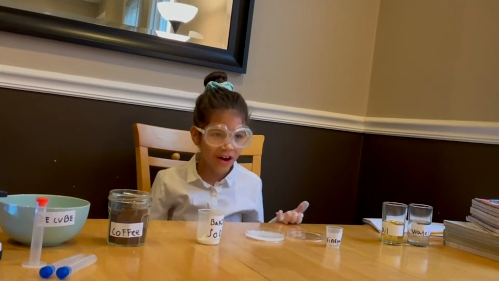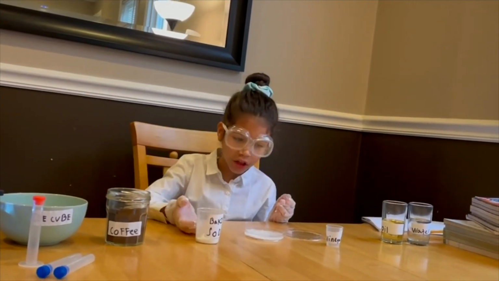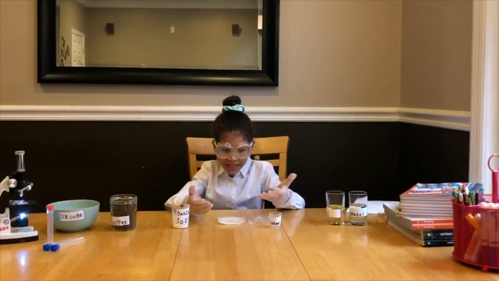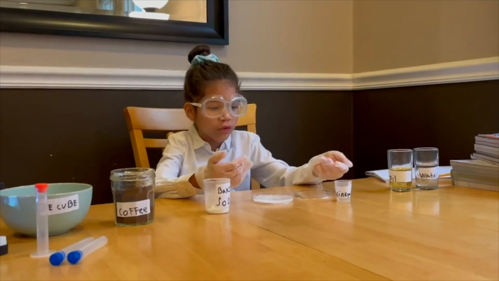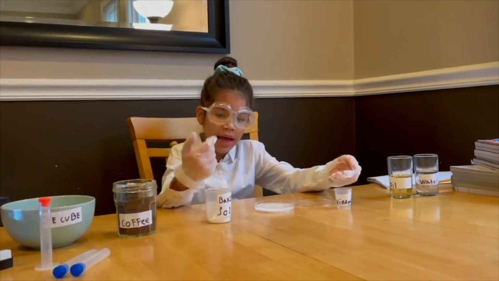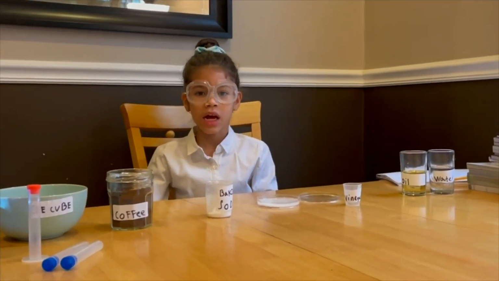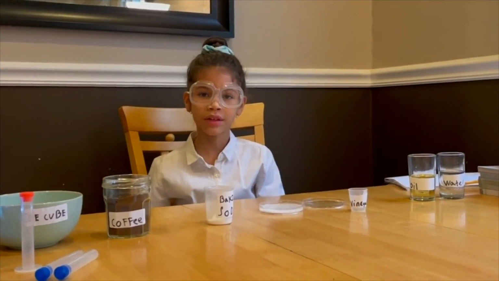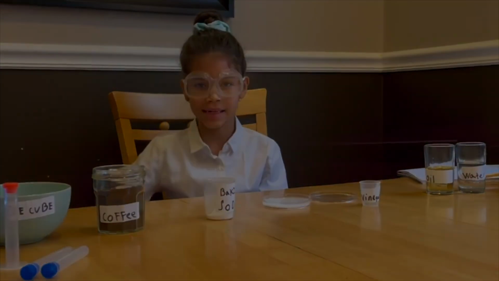As you guys saw, when we mix a liquid with a solid, sometimes it turns into gas. In this case, it turned into gas because of the chemical reaction from the vinegar and the baking soda. The chemical reaction makes a gas, and the chemicals that make that reaction are sodium and carbonic acid.